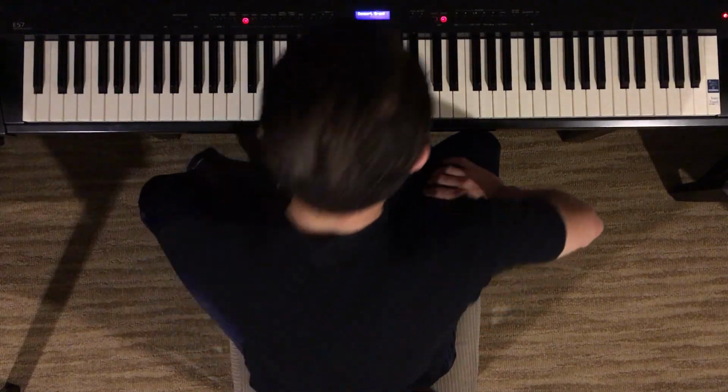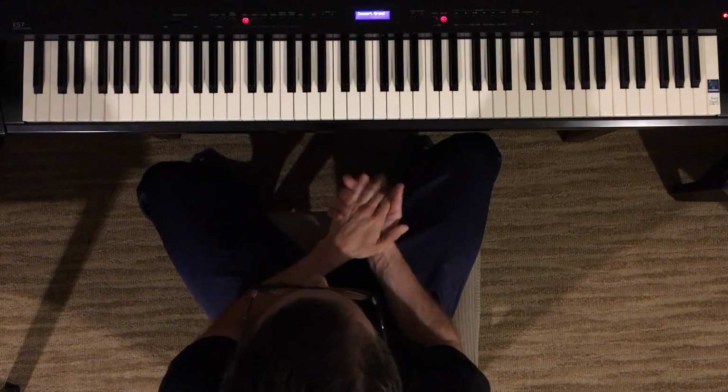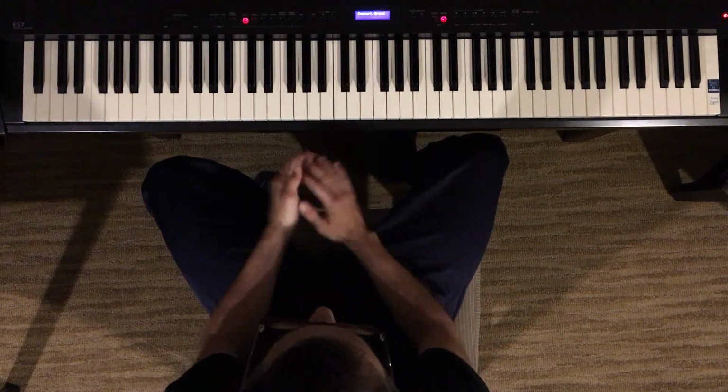Hi guys, Weekly Piano here. This is a lesson on seventh chords, how to put them together, and how to use them in a progression. So we're going to start with C.